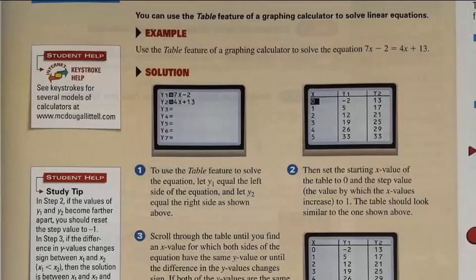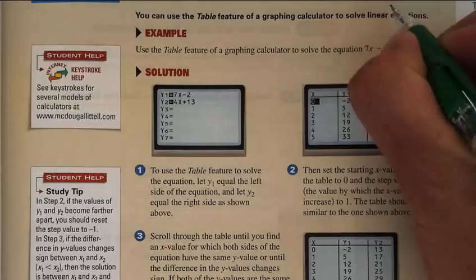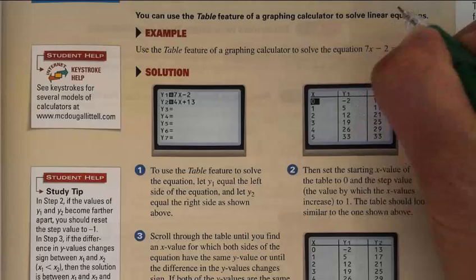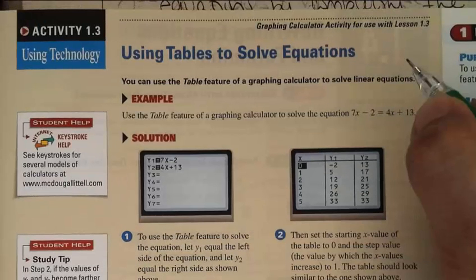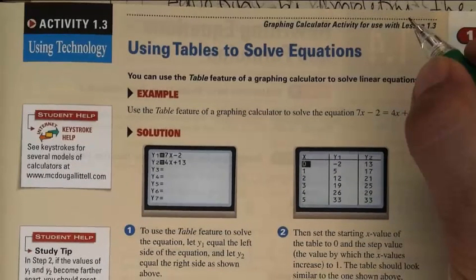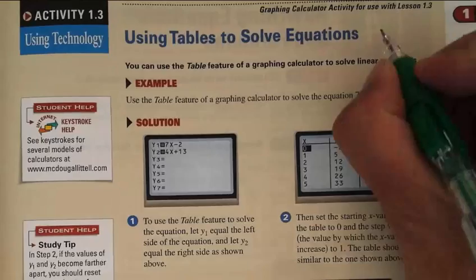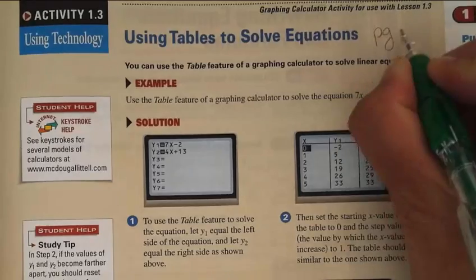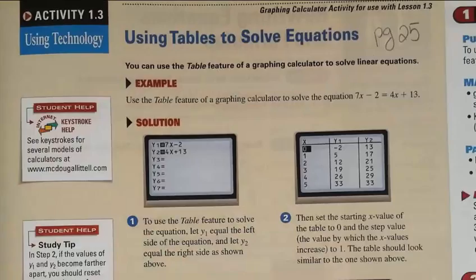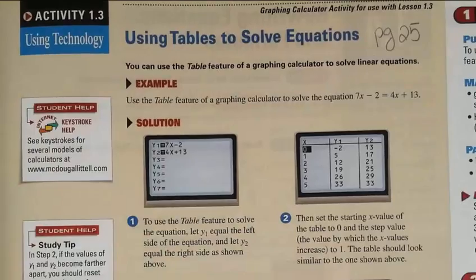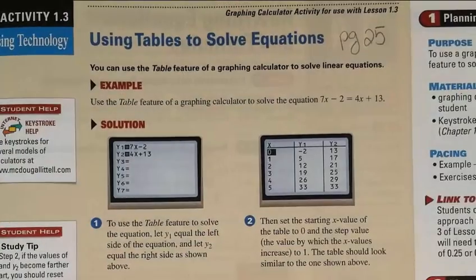We are going to be on page 25. All right, so you want to open up to page 25. And we are going to use an example and our graphing calculator. So you want to have your graphing calculator out.